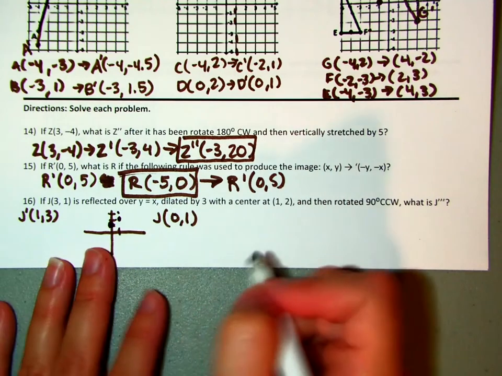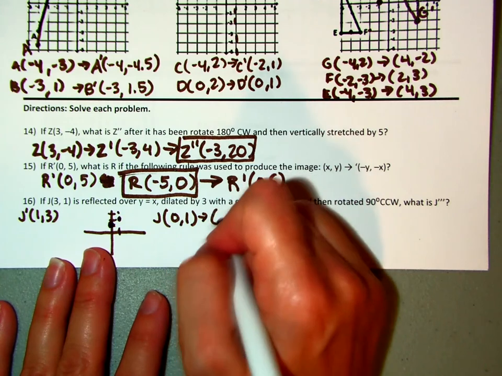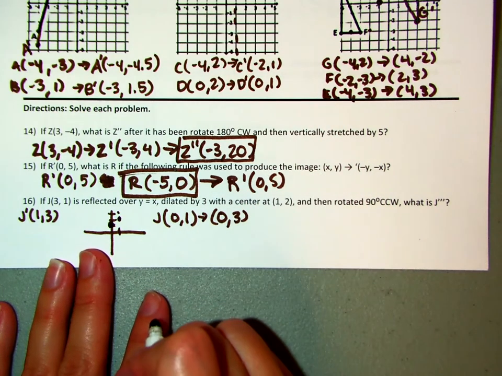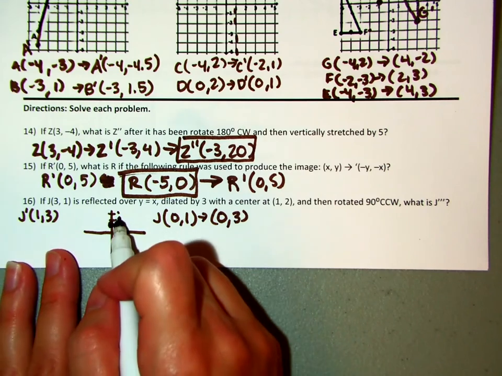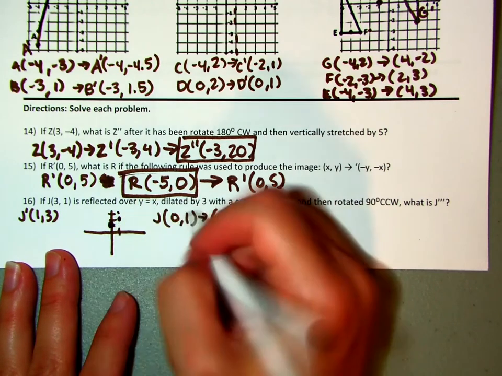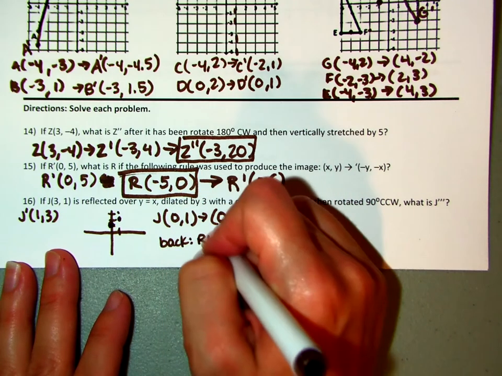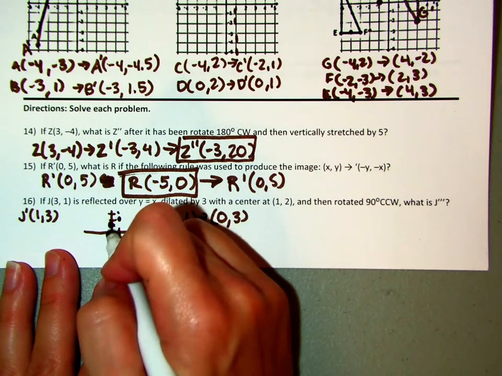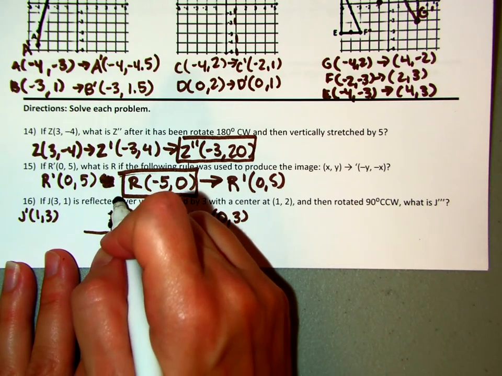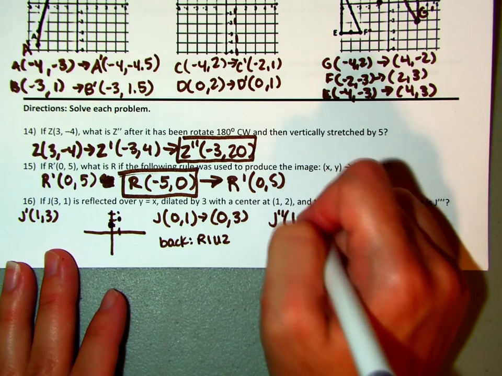And so now we're ready to dilate it by 3. So when we dilate it by 3, that's going to be 0 times 3 is 0. 1 times 3 is 3. And then we've got to put it back. Remember before we went to the left 1 and then we went down 2? Well, now we need to put it back. So now we're going to go right 1 and up 2. So take your (0, 3), which is right here. We're going to go right 1 and up 2, which puts it at (1, 5). So j prime prime is at (1, 5).